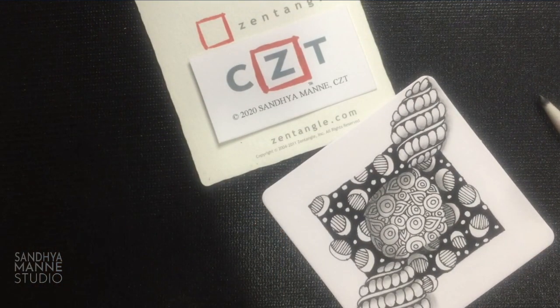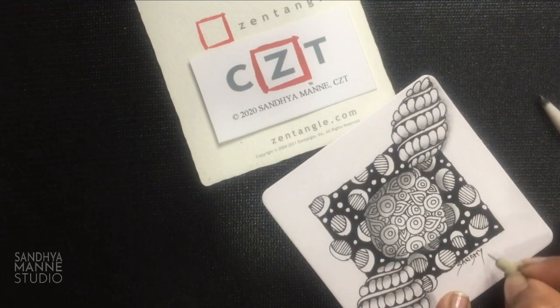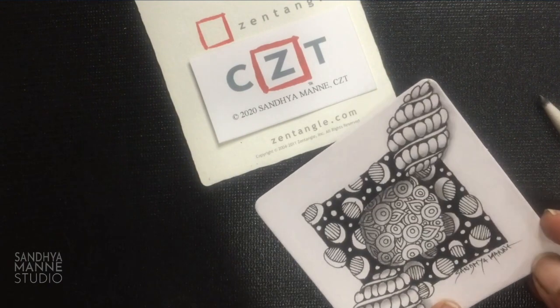Now before we complete our project, let's go ahead and sign our artwork. So I'm going to put my signature somewhere here, so I'm going to add it right here. So since I have space, I've decided to add my complete name.